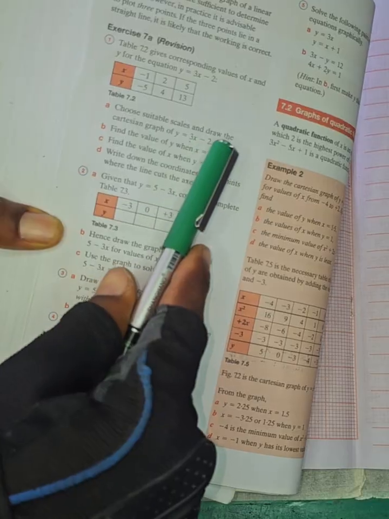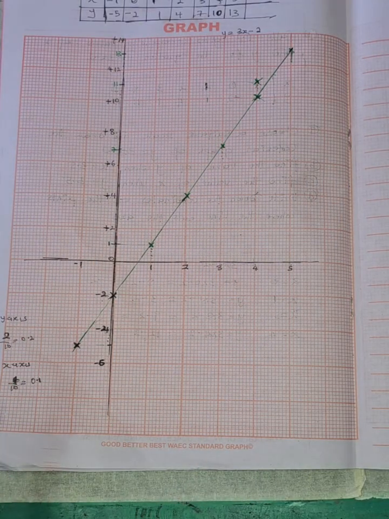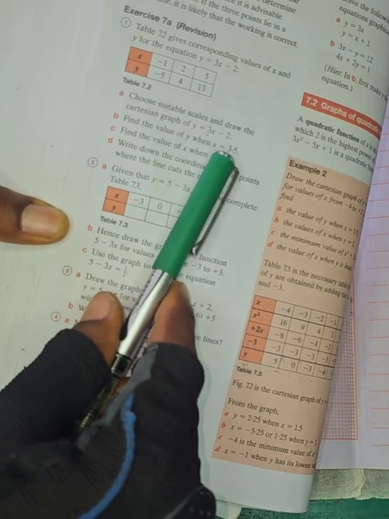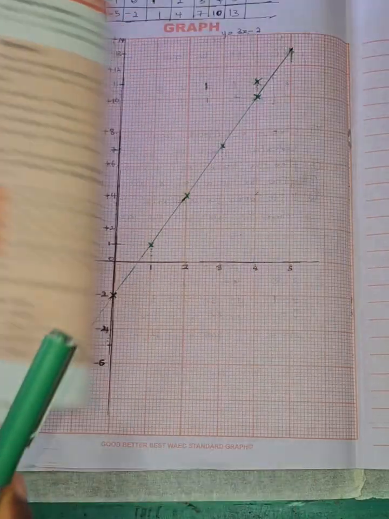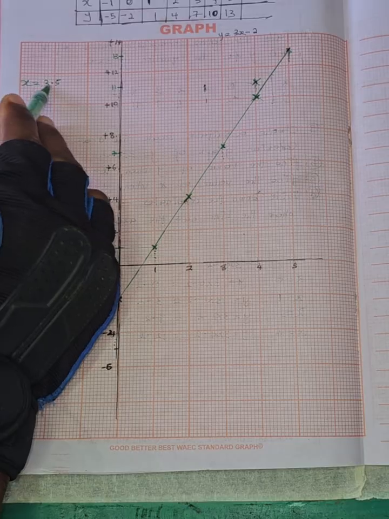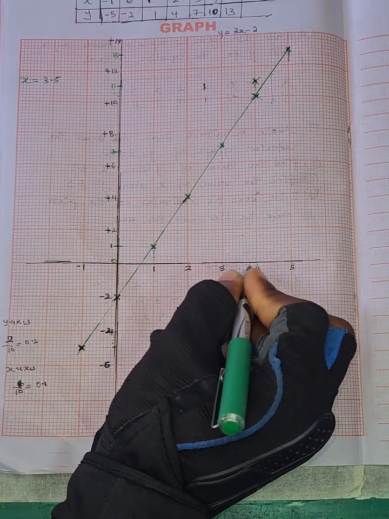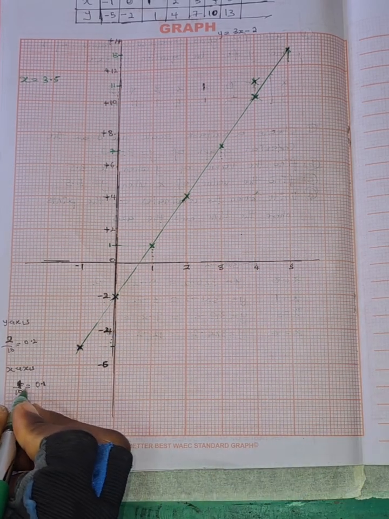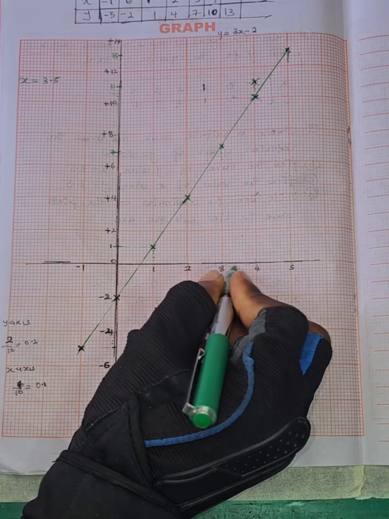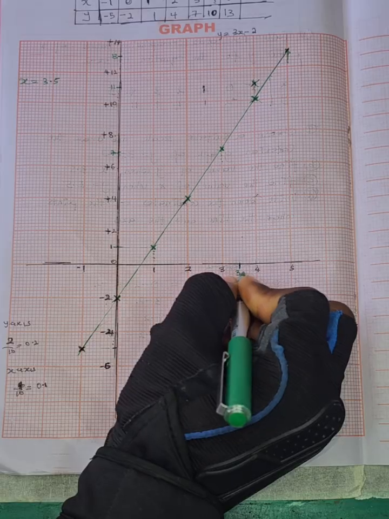Choose a suitable scale and draw the Cartesian graph. So the next question, we are being told to find the value of y when x is 3.5. All we need to do is look for where x is 3.5. Remember, for x, we are counting in 0.1 steps. So this is 1, 2, 3, 4, 5. So this is the point where x is 3.5.